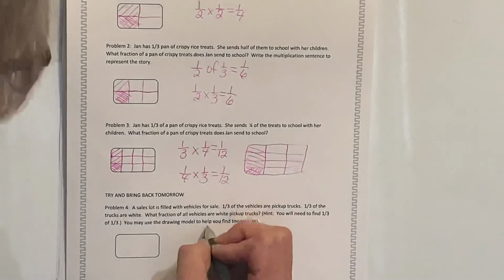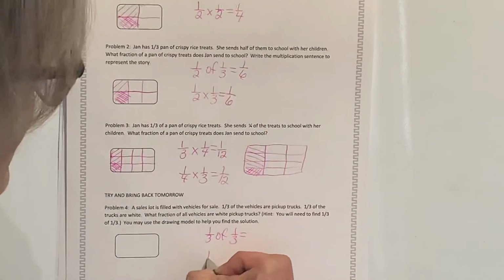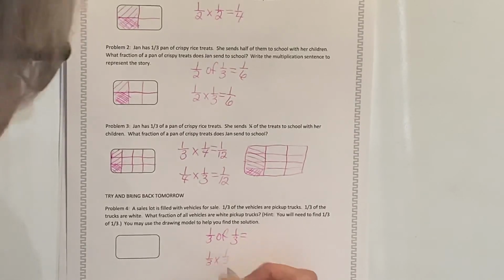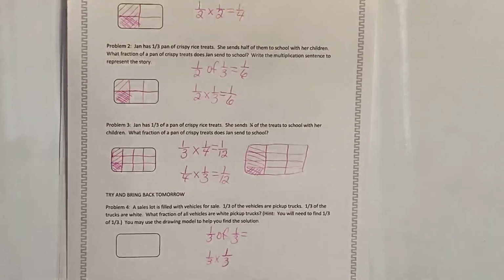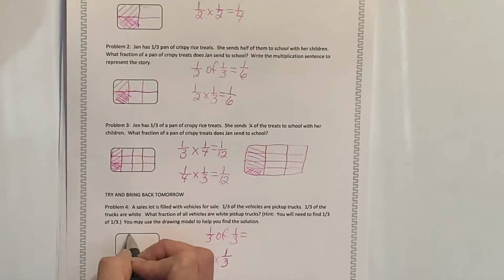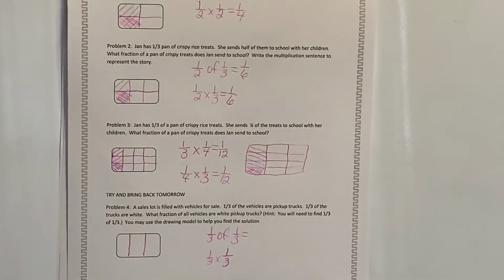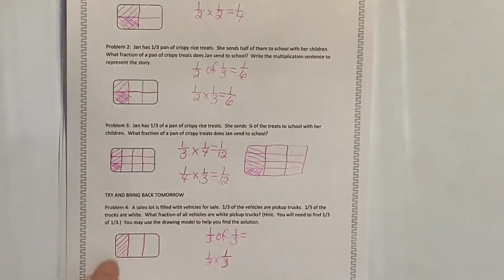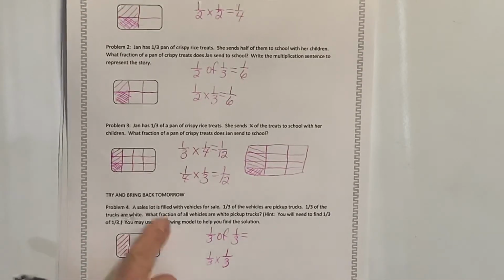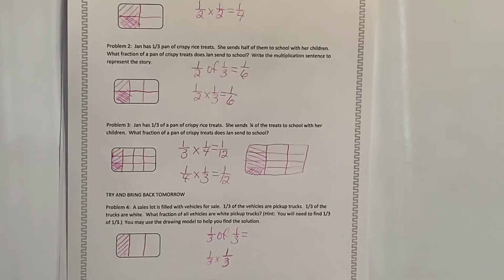So we've got 1/3 of 1/3, or we can write it 1/3 times 1/3. All right, so we could take the picture and split that into thirds, and that would represent 1/3 of the car lot when we draw the lines here. So we've got 1/3, 2/3, 3/3, which would be the whole car lot. This would be the white trucks. That would represent the white trucks. Or, I'm sorry, the pickup trucks.